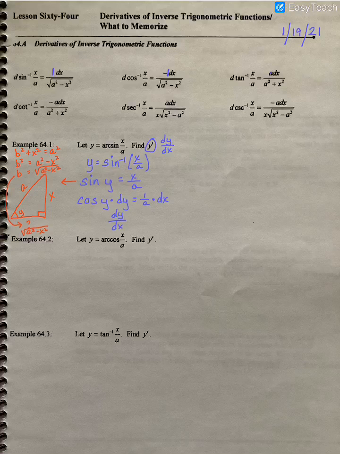So both sides are divided by dx. The dx on the right cancels, and that becomes dy divided by dx on the left. On the right, I still have 1 over a, and then coming from the left, I have to divide by cosine y. So to divide by cosine y, I'm going to write it as 1 over cosine y to indicate that we divided by cosine y.